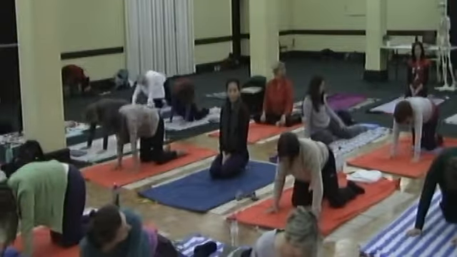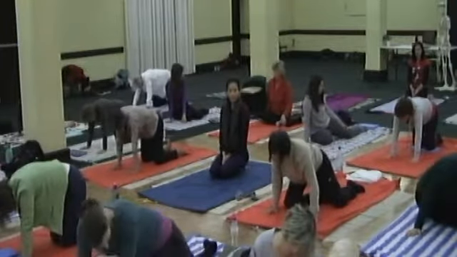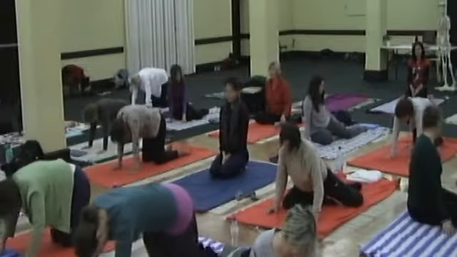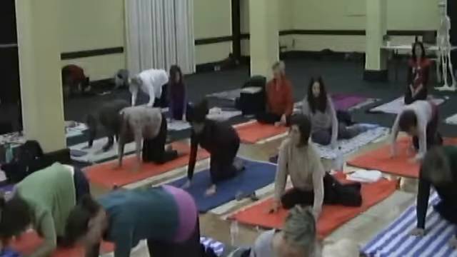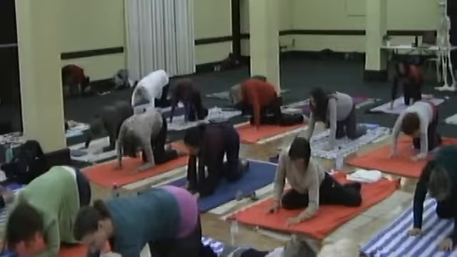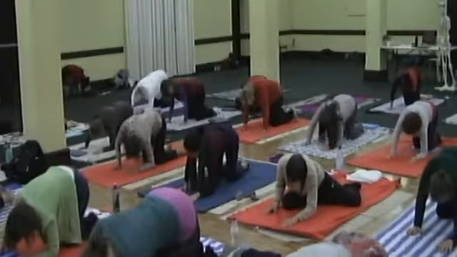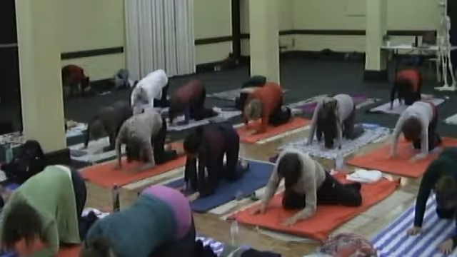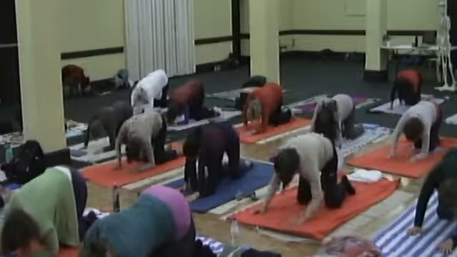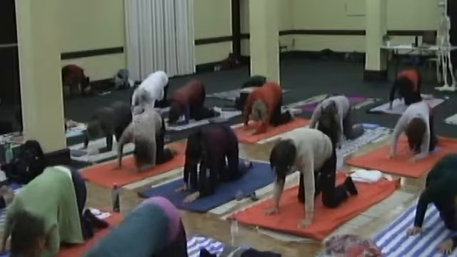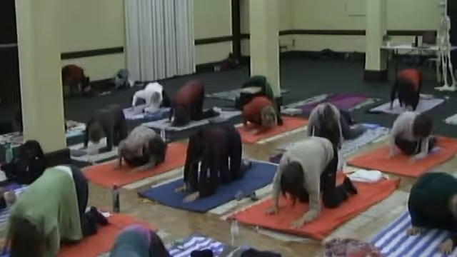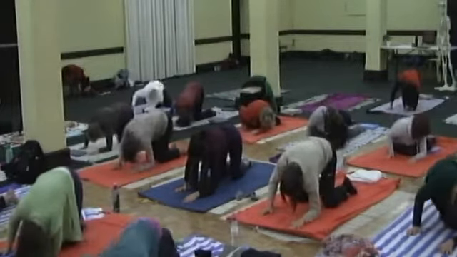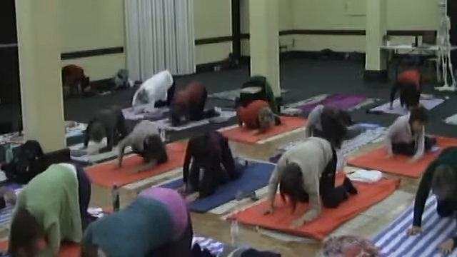Okay, could you bend now your left elbow and put your left forearm on the floor? That's the only thing we're changing. So you're on your hands and knees and you put your left forearm on the floor, your palm of the hand on the floor, and now move your right knee between your left elbow and your left knee and see, is it possible? Does this make it easier or harder for you?